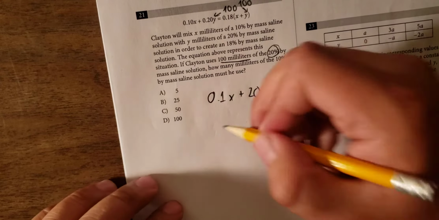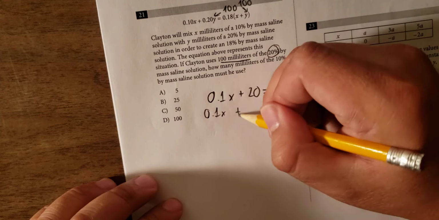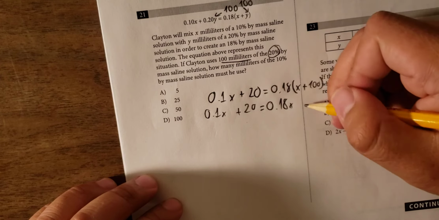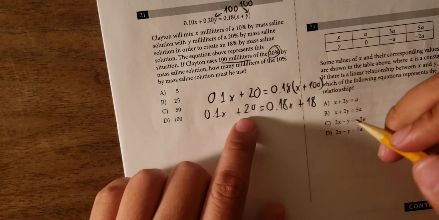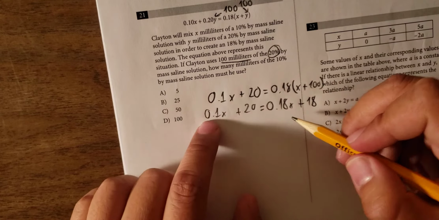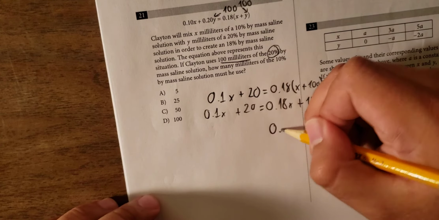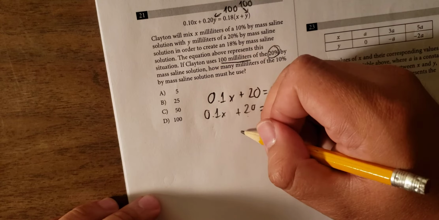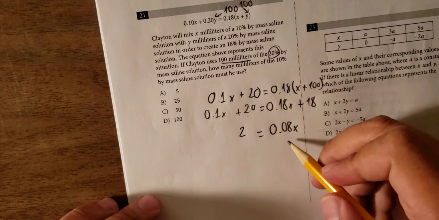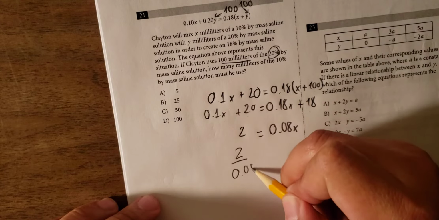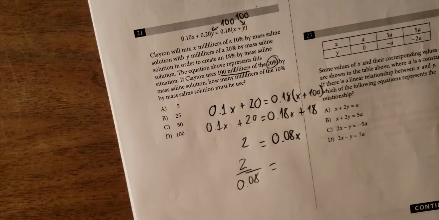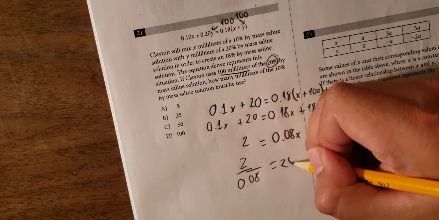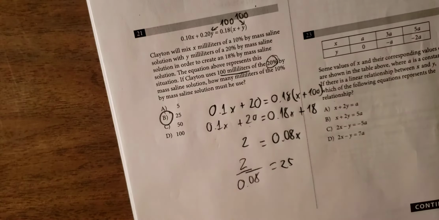So we have 0.1 s plus 20 equal to 0.18 s plus 18. So we move the 0.1 in here, you get 0.08 s, and 18 goes there, which is 2, and 2 divided by 0.08, and you get 25, so that's about B.